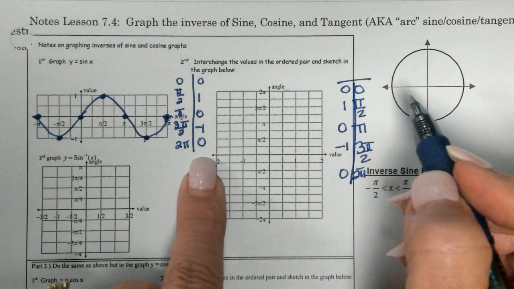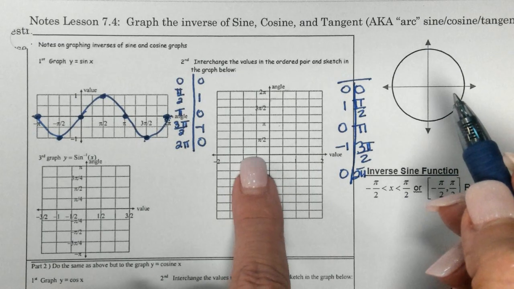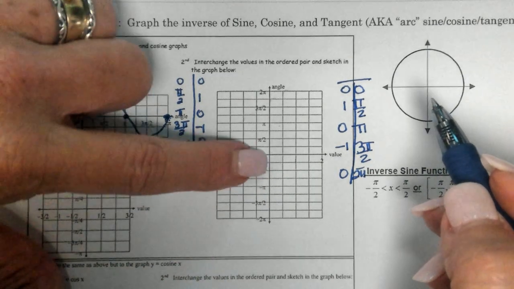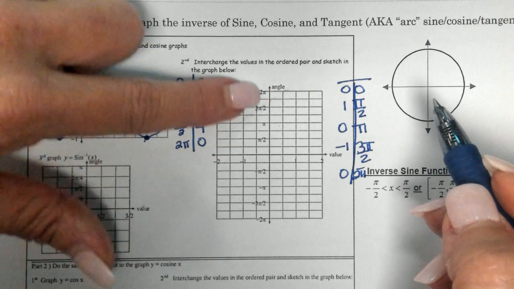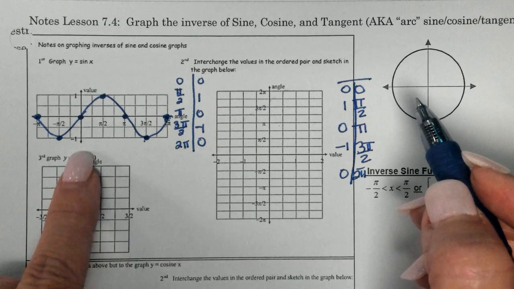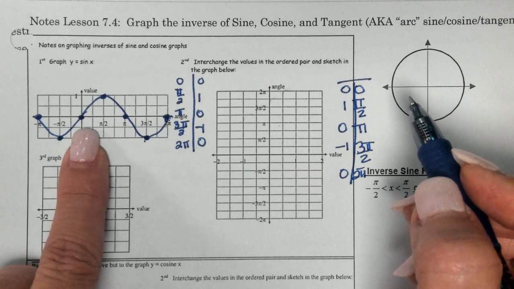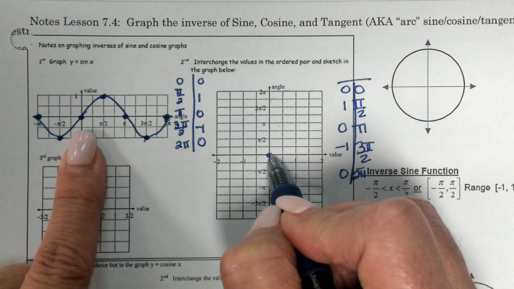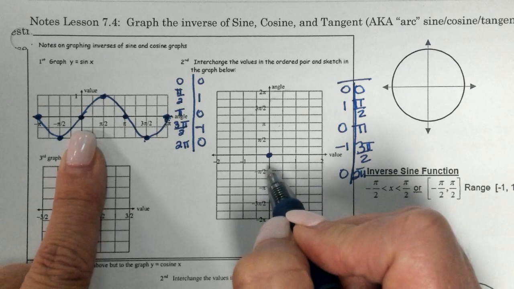Notice that your graph, the x-axis, has numbers, whole numbers, integers, and the y-axis has the degrees and radians. It's just the opposite of our original graph. Okay, so our input is (0, 0), so we're starting right here at the origin.